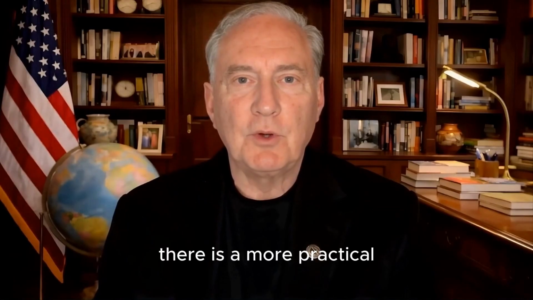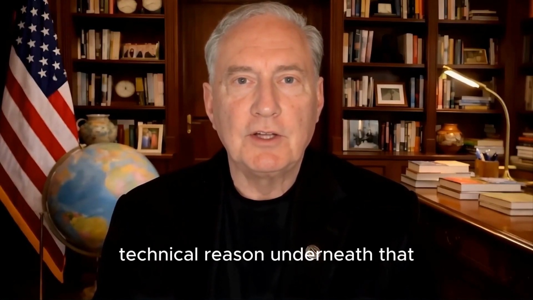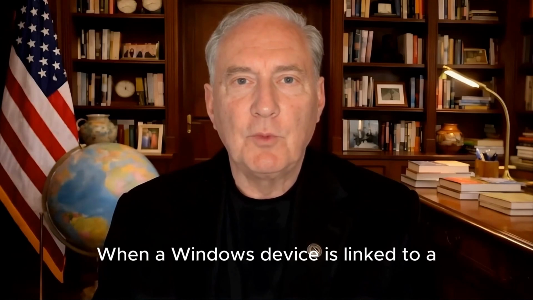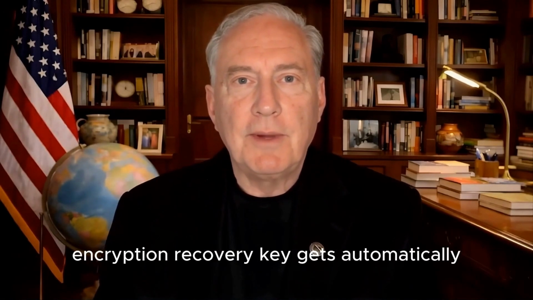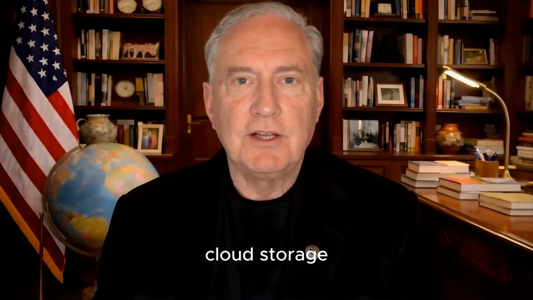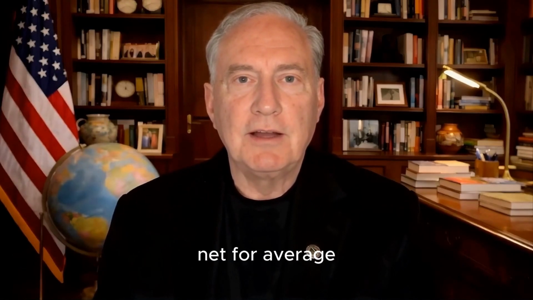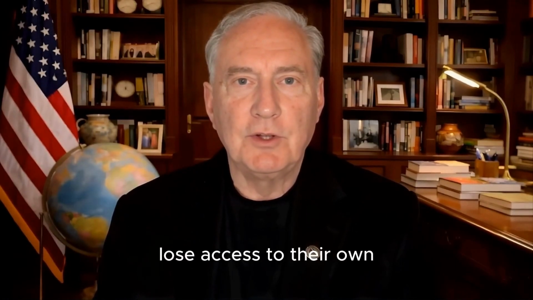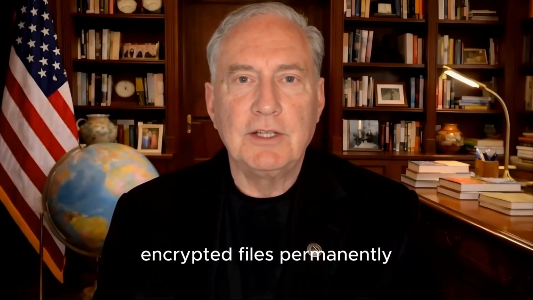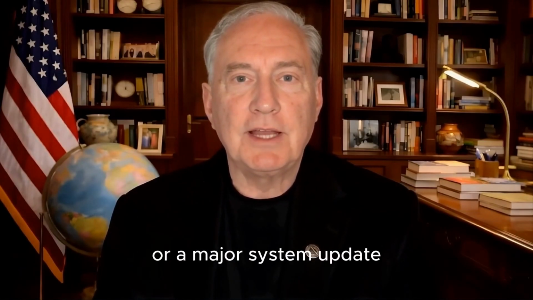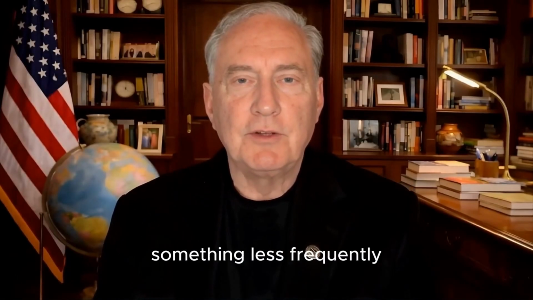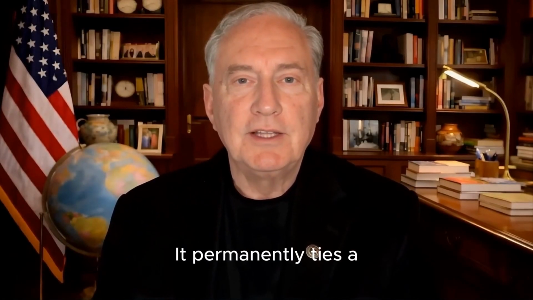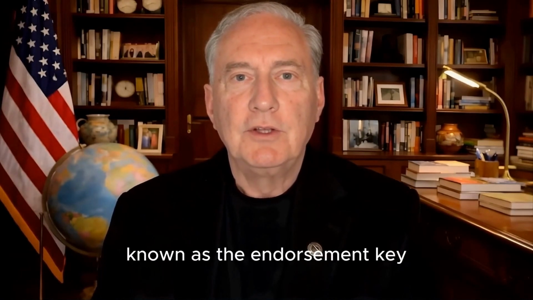But there is a more practical and arguably more revealing technical reason underneath that official framing. When a Windows device is linked to a Microsoft account, the BitLocker encryption recovery key gets automatically backed up to that account's cloud storage. This genuinely does provide a real safety net for average consumers who might otherwise lose access to their own encrypted files permanently if something goes wrong with their hardware or a major system update. But that same account linkage does something else too, something less frequently discussed openly. It permanently ties a computer's unique hardware identifier, known as the endorsement key, to a specific Microsoft account.